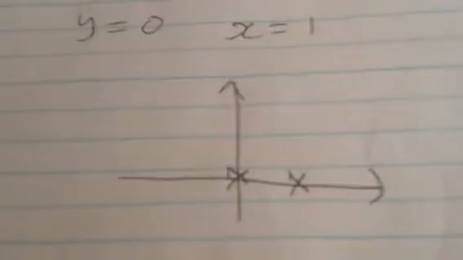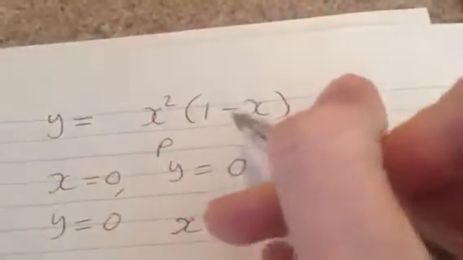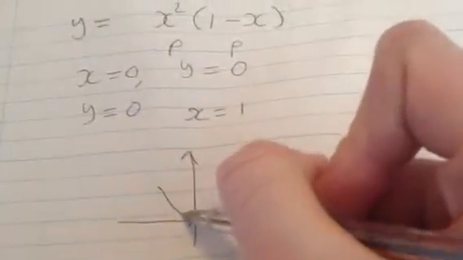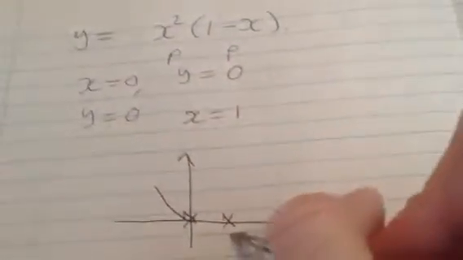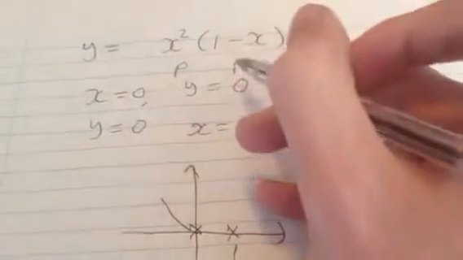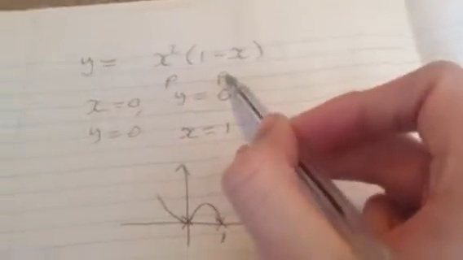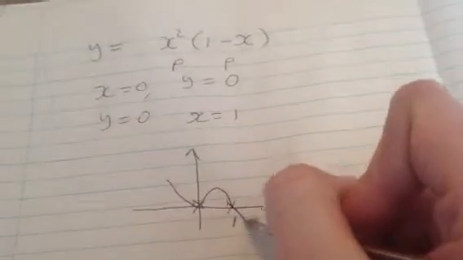So I'm going to start with a negative. When x is minus 1, for example, minus 1 squared is positive, and 1 minus minus 1 is also positive. So positive times positive is positive, which means we go above here. Now when I try a half, a half squared is positive, 1 minus a half is positive, so it must also go above again there. And when I try x is 2, 2 squared is positive, but 1 minus 2 is minus 1. So positive times negative is negative, and our graph looks like so.